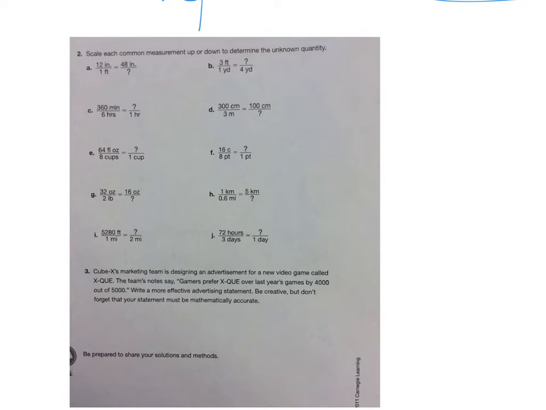So now with these examples, it's about scaling up and down. Just for the sake of time, I'm going to go ahead and just do a couple of these and kind of be done with this. So if you want to go ahead and work on these, you can, but I'm not going to go over all of them. So it says to scale each up or down to determine the unknown quantity.